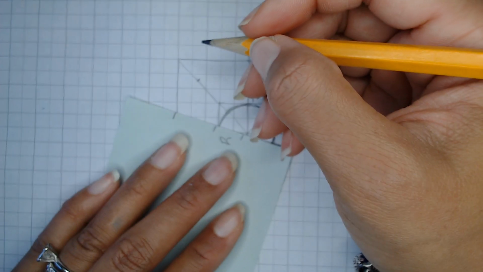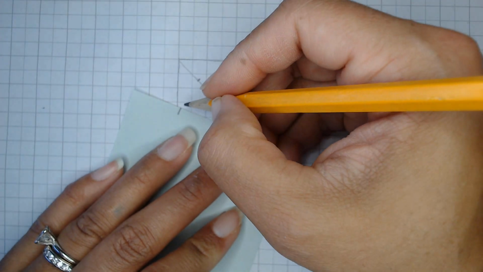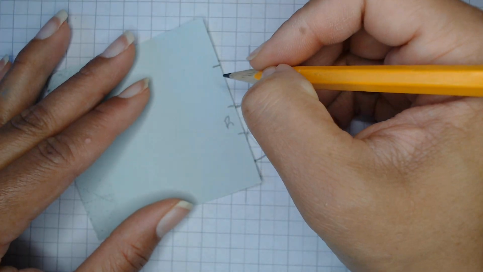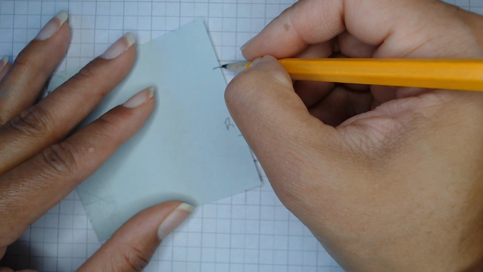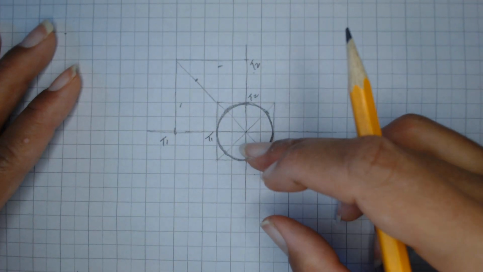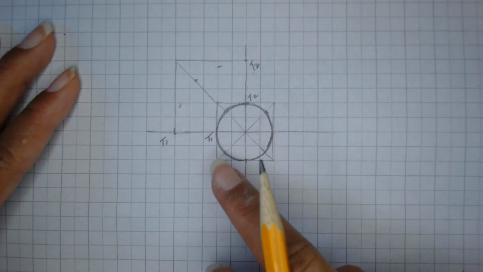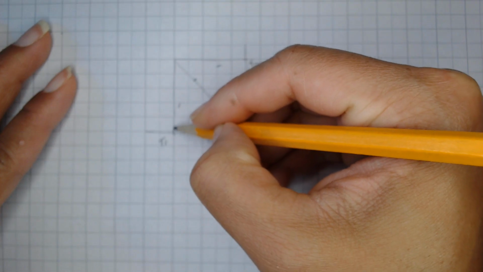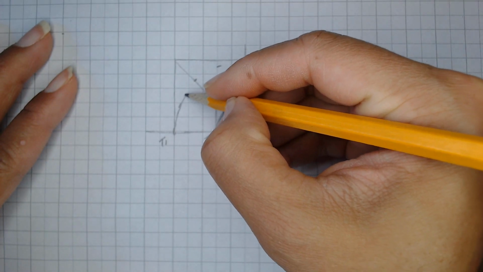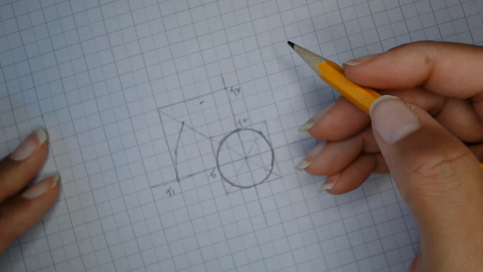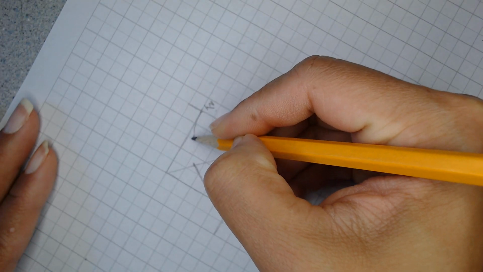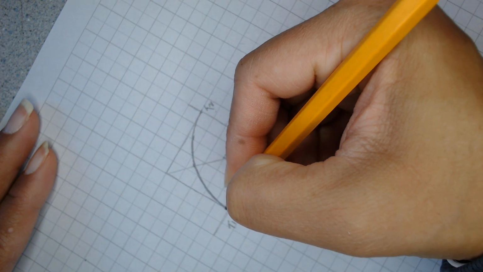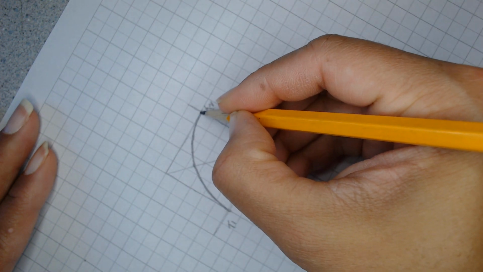The arc will only look smaller if the center point is in a different position from the one before. But if it is sharing a center point, then our arc should be parallel to the smaller arc. It's just going to be a larger one. So I'm going to connect my points. And I'll go in with my object line.